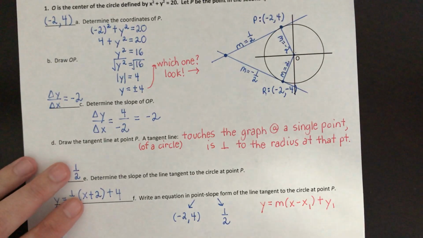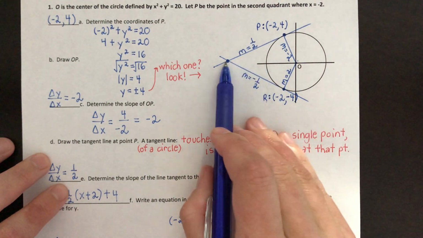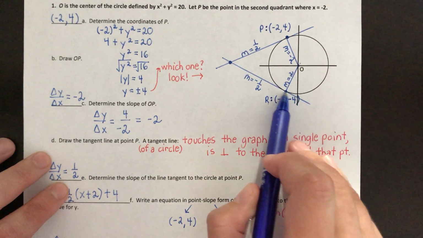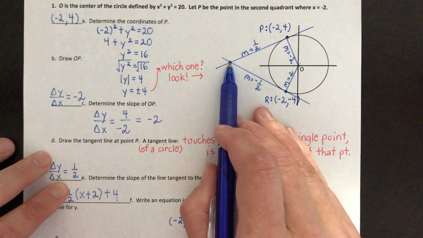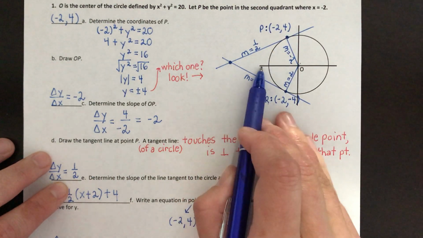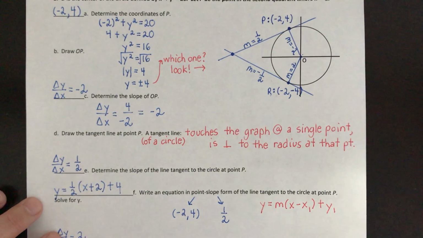Does that make sense? It sure does. It makes perfect sense. I know I'm human and I didn't draw it perfectly, but it makes sense based on this graph and based on the slopes of these lines that these two lines would meet here on the x-axis. So that makes perfect sense.